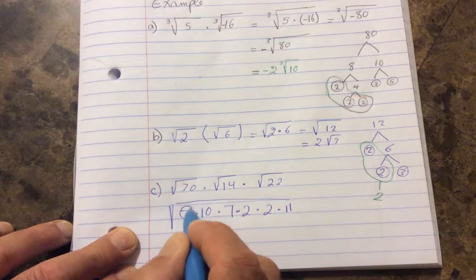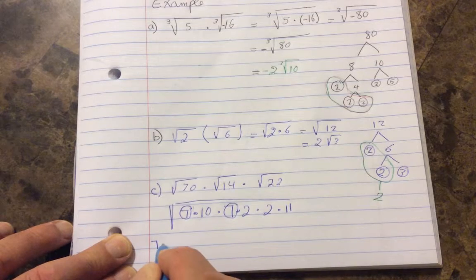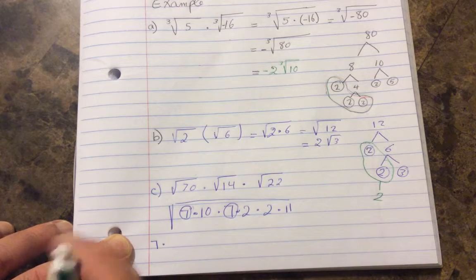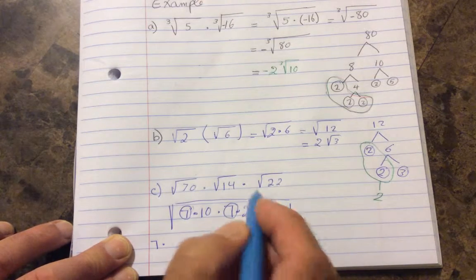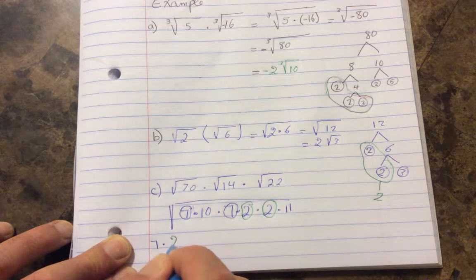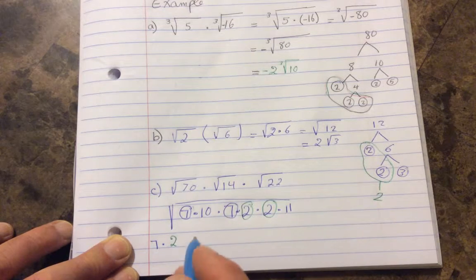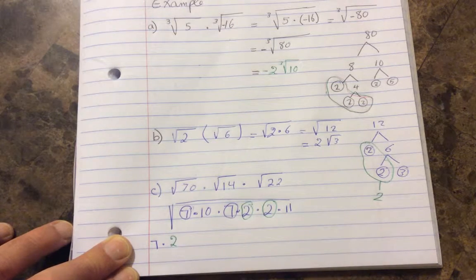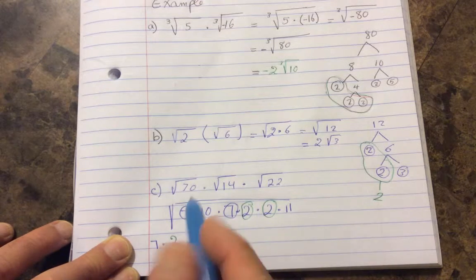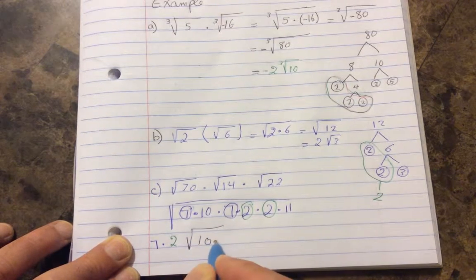Now I have 2 7s, so that's one group, so I can take 7 outside, times, here's another group of 2s, so I can take 2 outside. We don't have another 11, we don't have another 10, but even if we factor the 10, let me write it here first. It's going to be 10 times 11.